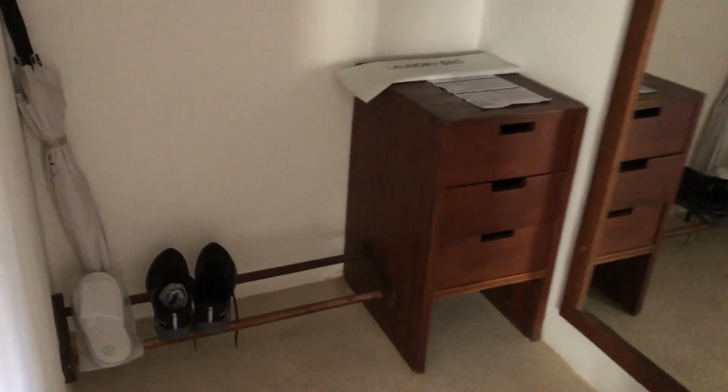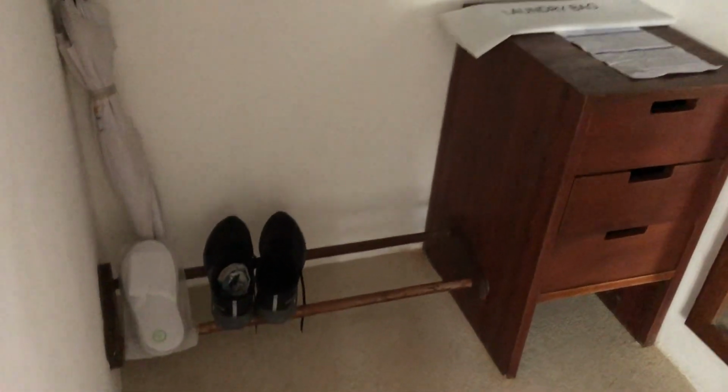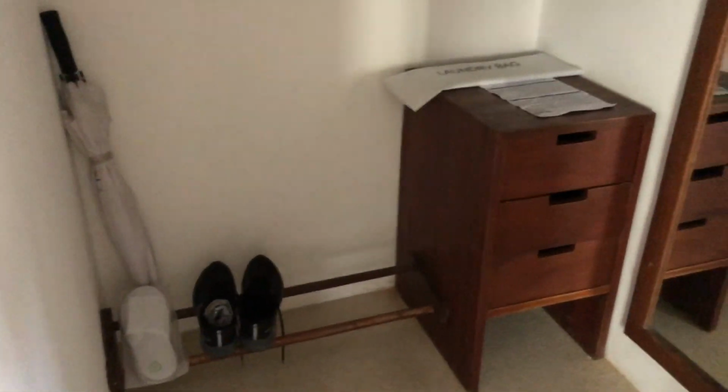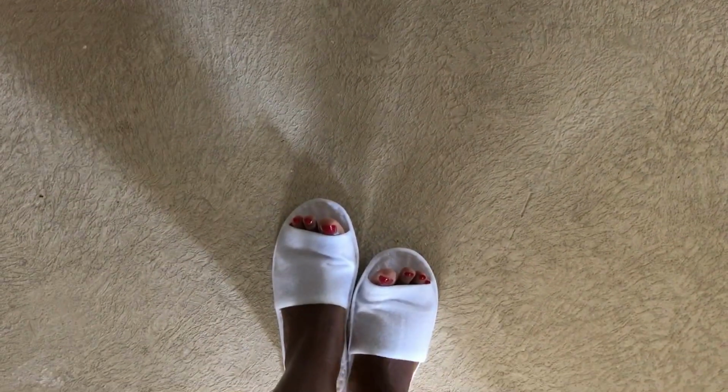This is my closet space. I already put my shoes there. You get an umbrella, you get bathroom slippers. I'm wearing some of them here. They give you two, and I know they replace them. There's a laundry bag, then there is a large mirror here, in case you need to see yourself.